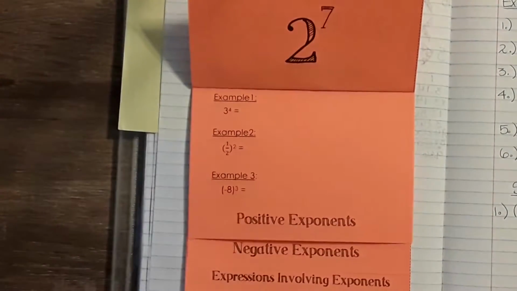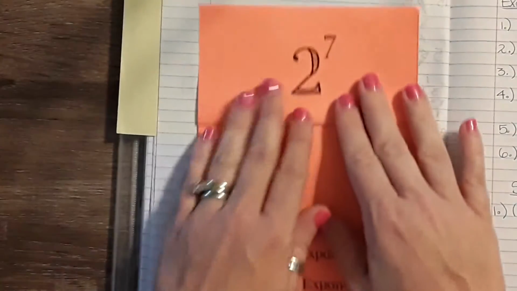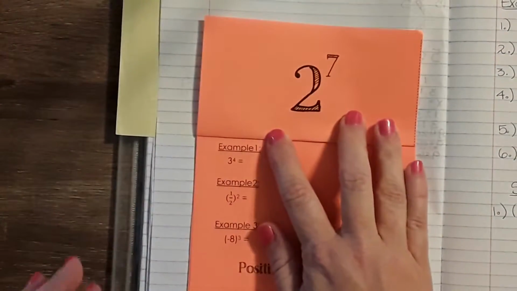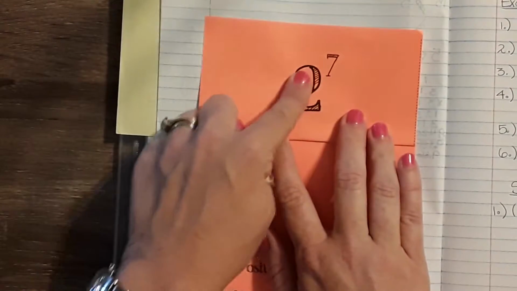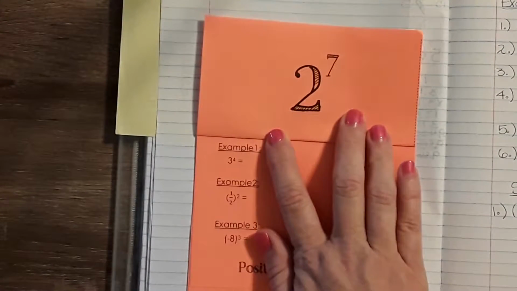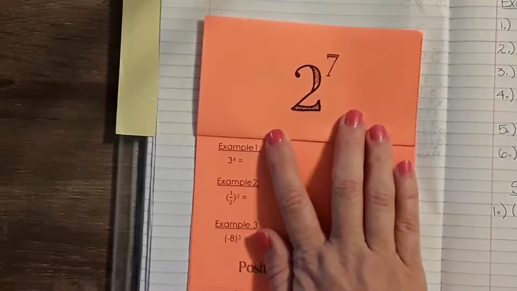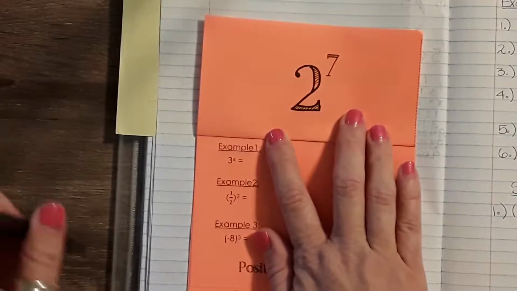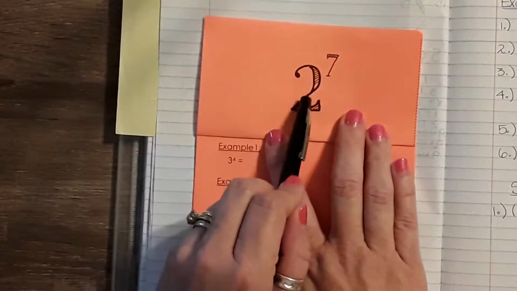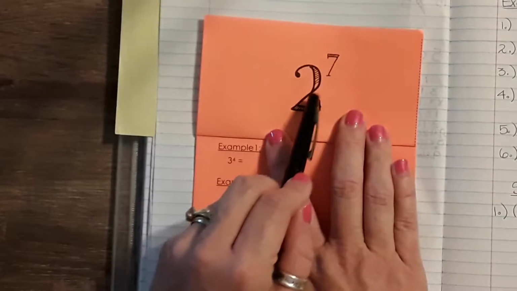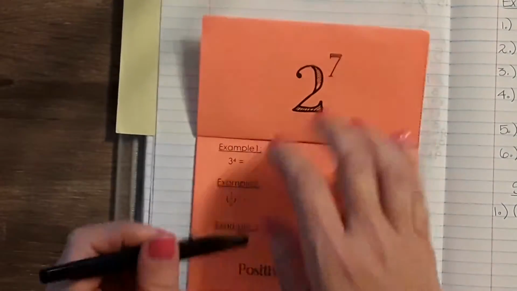I want to explain a little bit about what integer exponents are. The first thing I want to say is an exponent states how many times the base number, which is your large number, this is your base, is being used as a factor. Exponents can be positive or negative values. Exponents can even be fractions. This is your exponent, and it's telling me that I have to multiply my base 7 times by itself, okay?